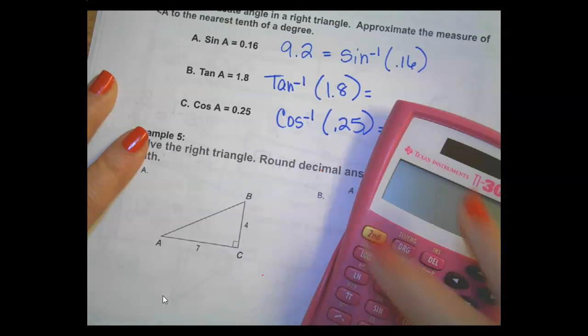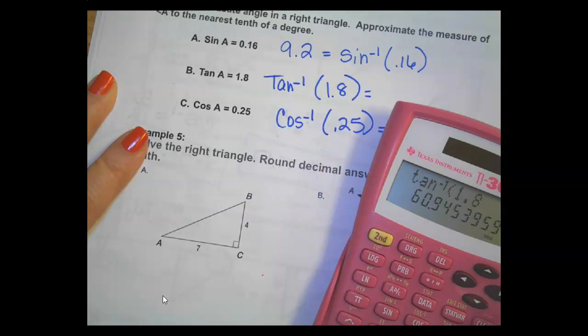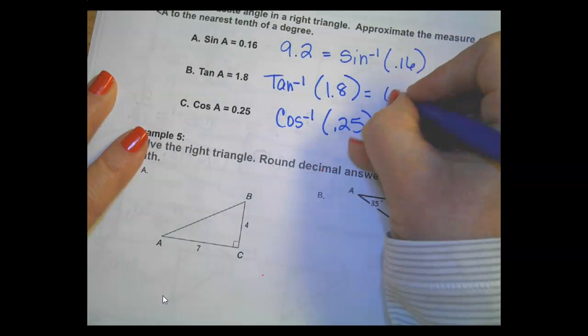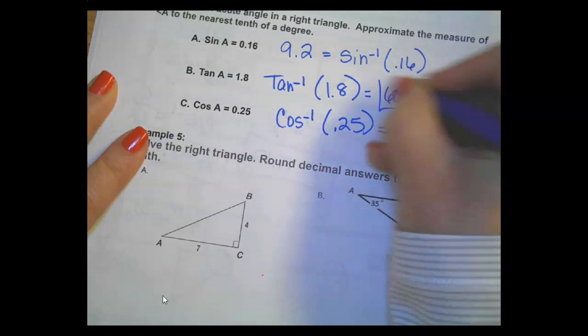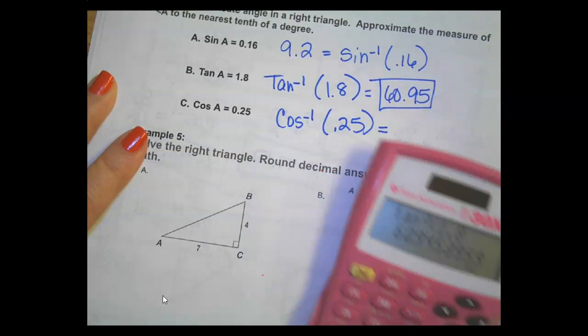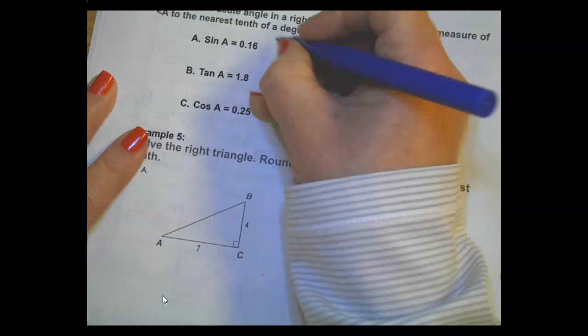Okay, so inverse tangent, clear. Inverse tangent, 1.8, 60.95. Oh, it says to the nearest tenth. My bad.